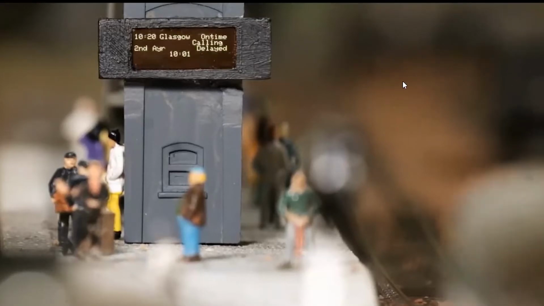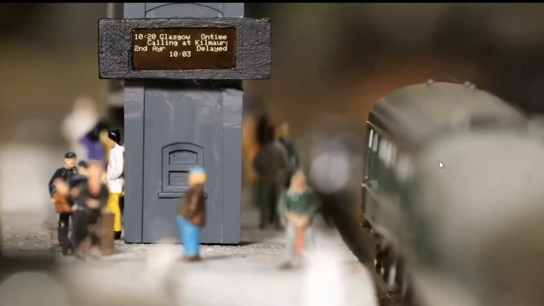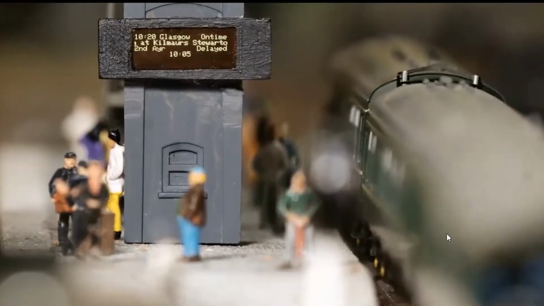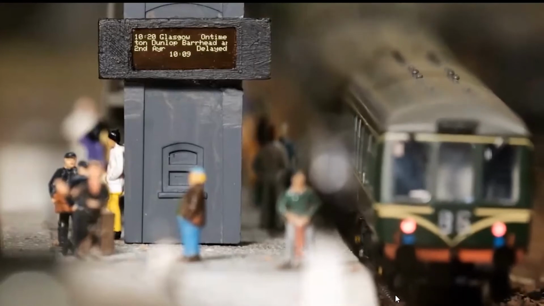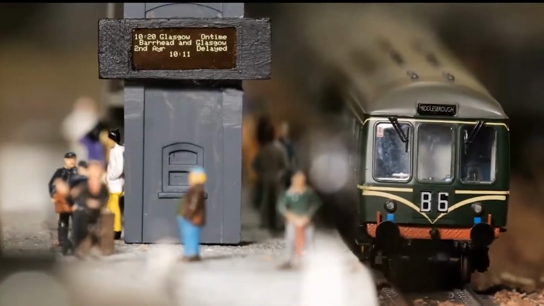Now, again, the train is working its way around. Here it comes. And again, we'll just stop there. Now, you might be wondering how I can get the train to precisely stop in that position. You see the depth of focus probably isn't a centimeter.